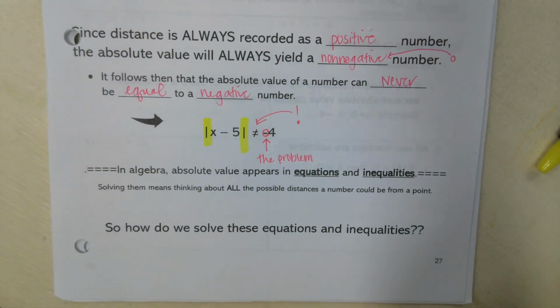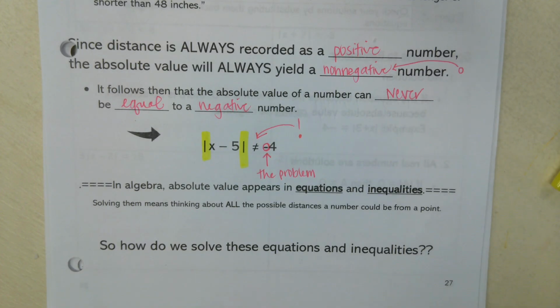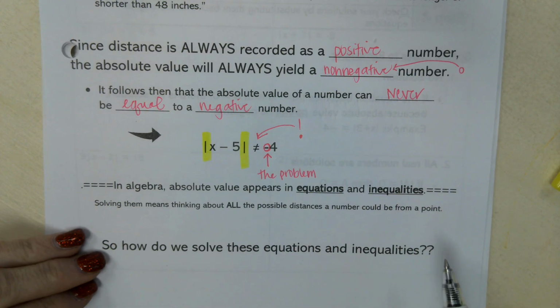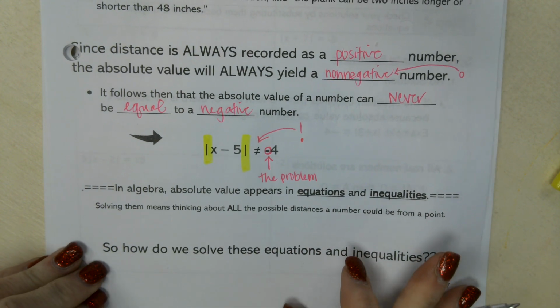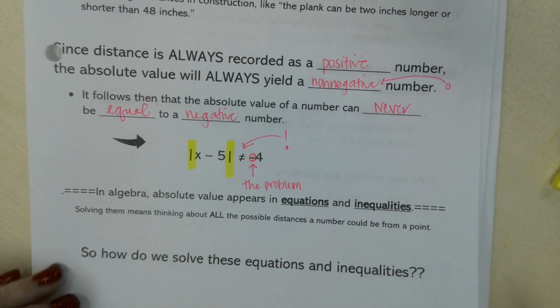So we're going to see absolute value bars in equations and in inequalities, okay? Solving them means thinking about all the possibilities that could represent those distances. So how are we going to do this? All right, flip it over.